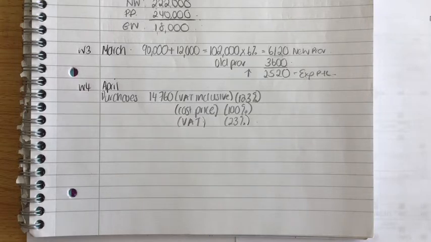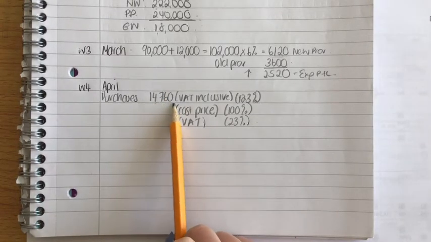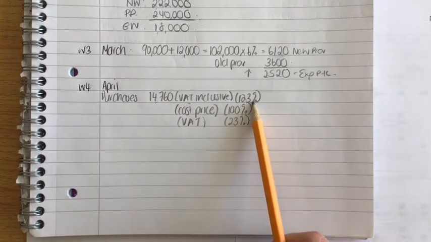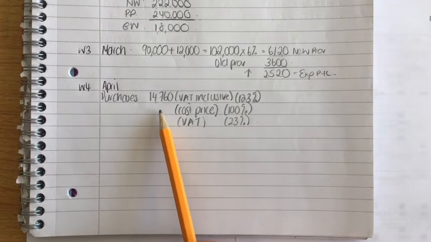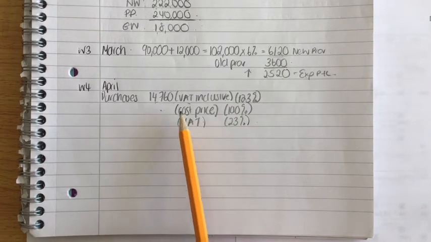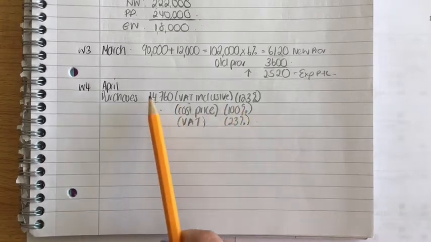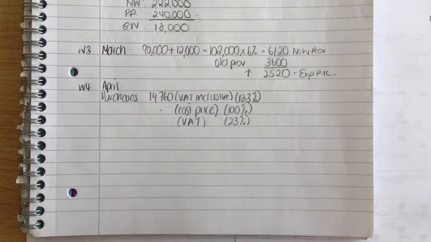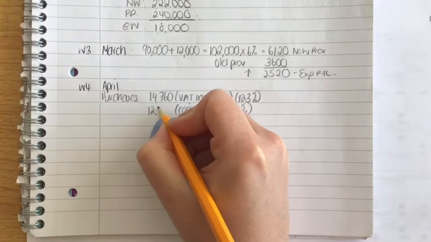We're looking at how transactions affect the balance sheet. So we're going to have to adjust stock, okay? And then there's also VAT included in this figure. So this included VAT of 23%. So we purchased goods for 14,760 and that included VAT. So the 14,760 is our VAT inclusive figure. So that represents 123%. Okay, you need to find what the cost price is, what the actual value of the purchases is without VAT. So that's going to be 100%. So into your calculators, 14,760 divided by 123 multiplied by 100, and that gives us our cost price of €12,000.